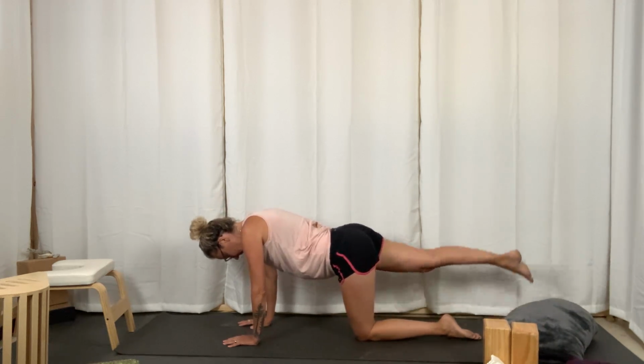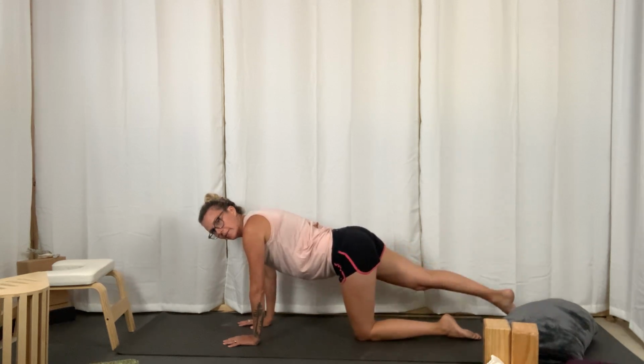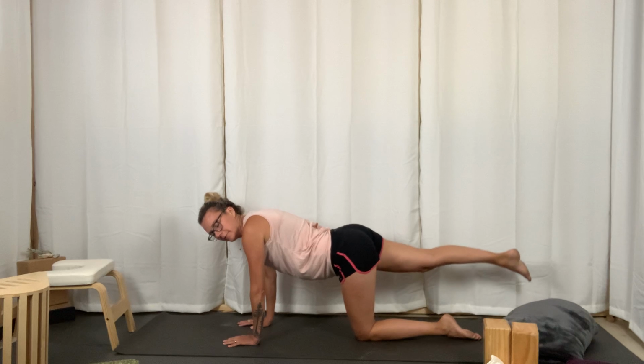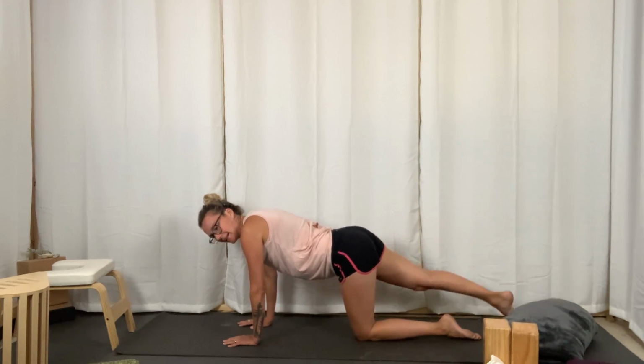So a wonderful thing about the pelvic floor is that when our legs and bum are strong and our pelvis is in a good position, our pelvic floor can naturally relax. And our legs can hold us up.